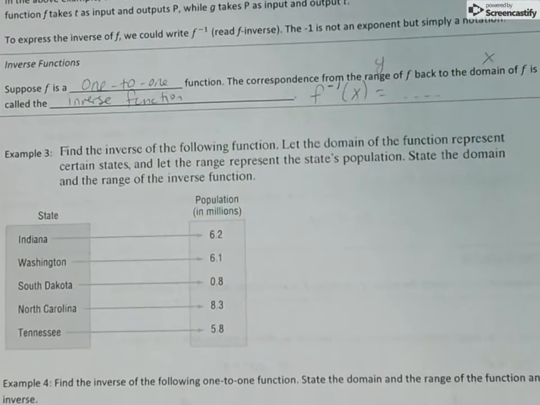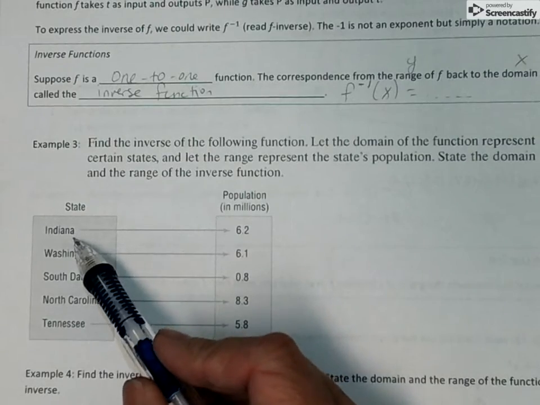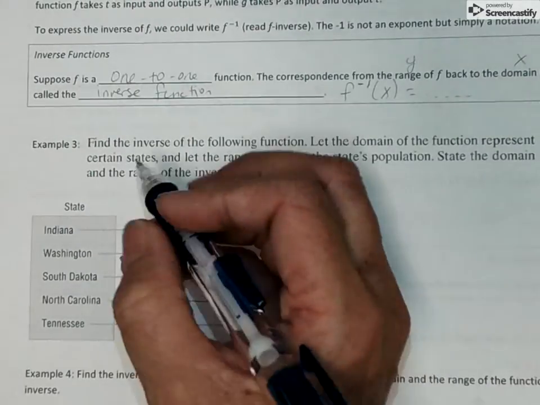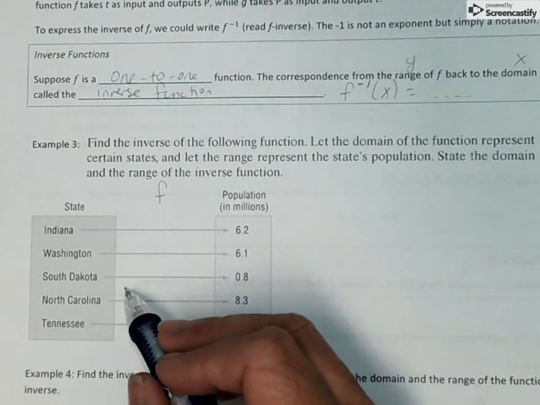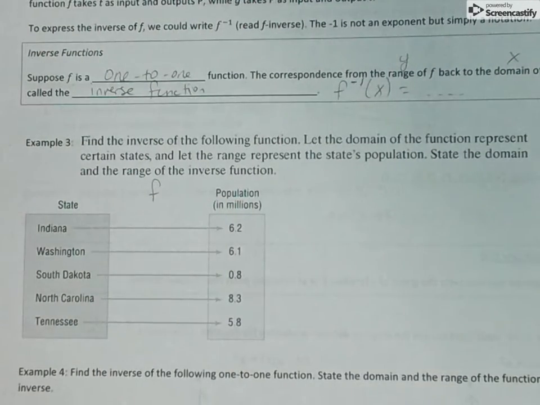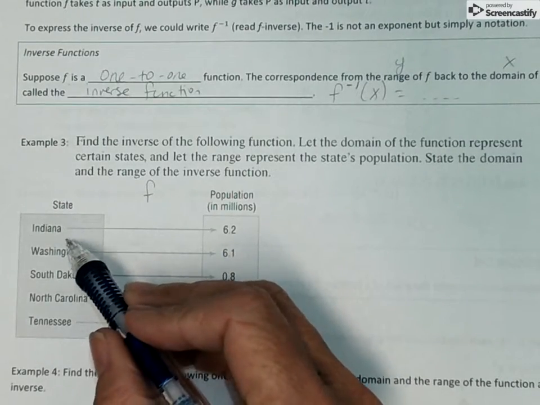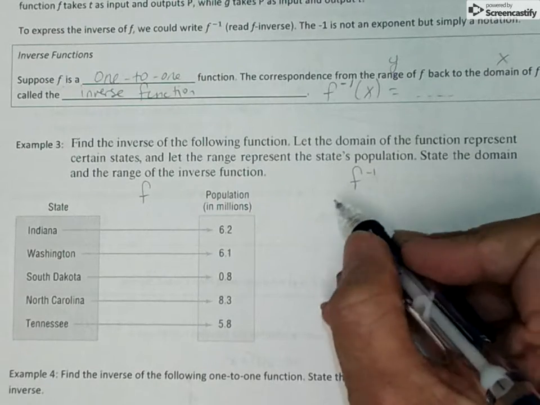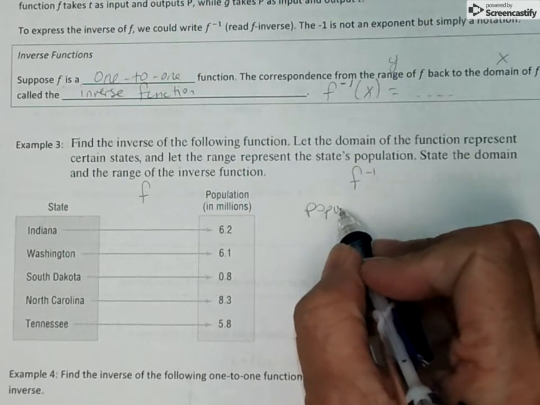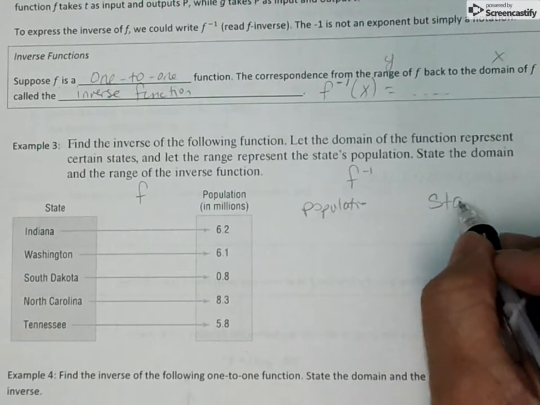So for instance here, if I have this function that gives me, if I have a state, let's call this function f here, the function gives me the population. And it maps it like that. So if function f gives me this, if I input a state, it gives me the population. F inverse is going to take the population and give me the state.